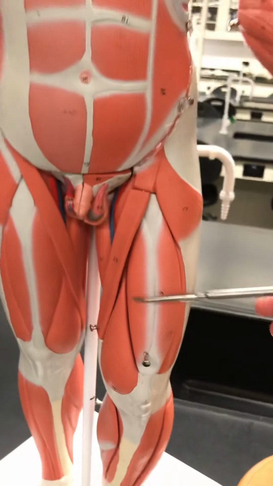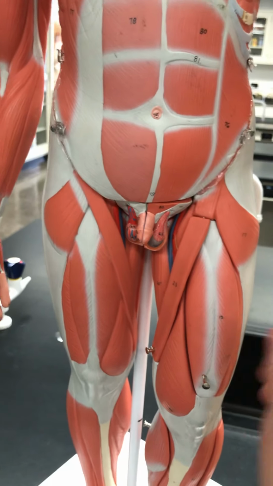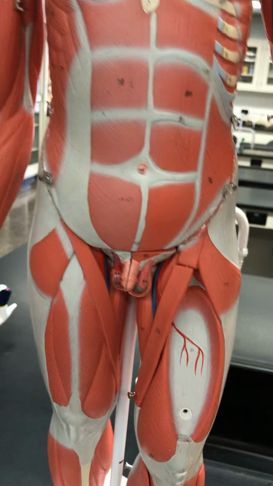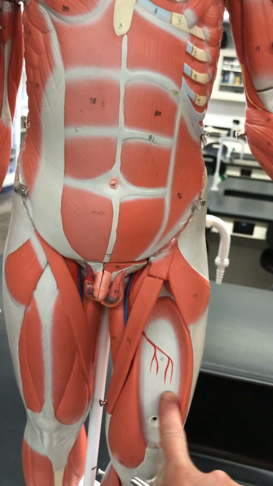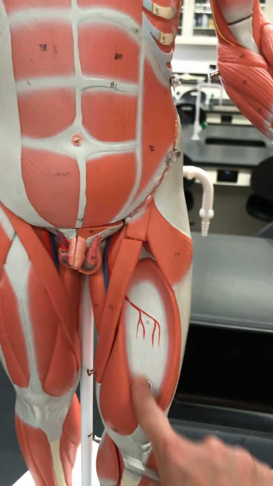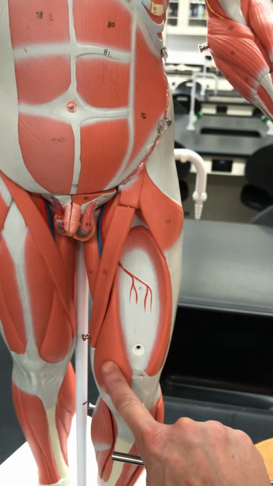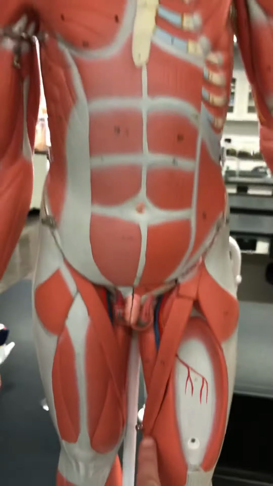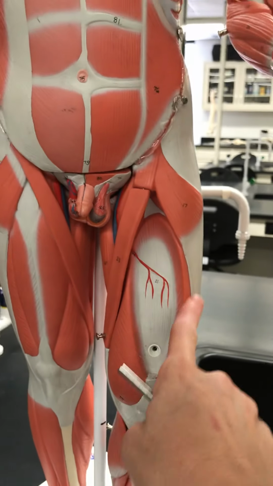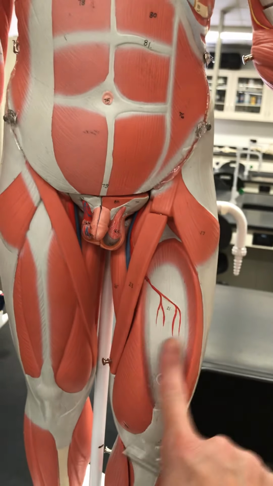So for instance, here on our quadriceps muscles, you're going to learn that this muscle here, okay, is called the vastus intermedialis. And so it is between the vastus medialis in the center, vastus medialis, and the vastus lateralis, which is on the side. So that's the vastus lateralis. Medialis, lateralis, intermedialis. Got it?